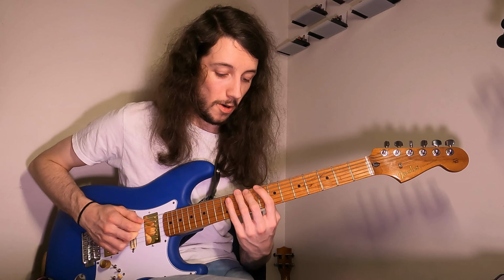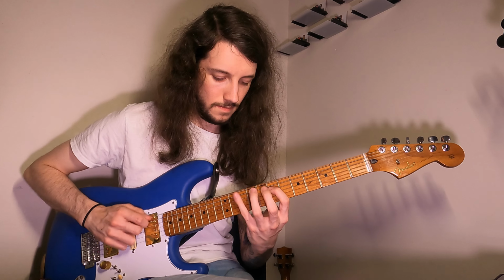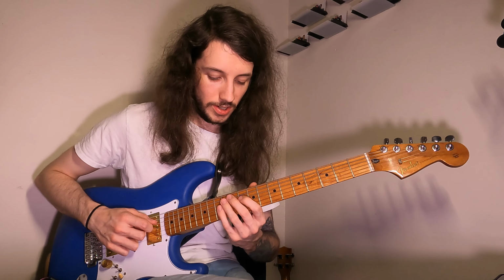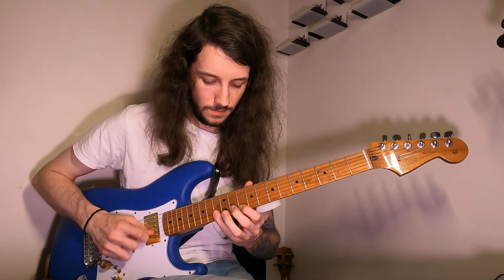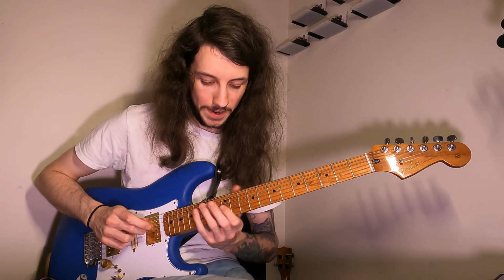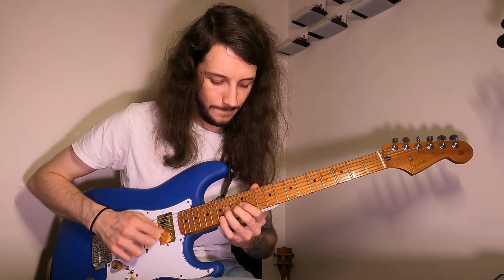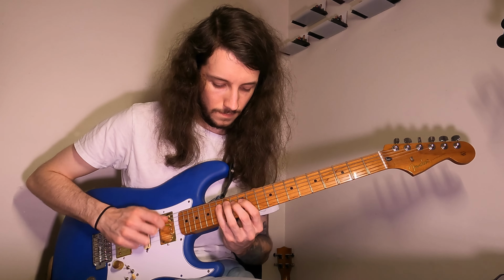Then I'm in position 1. Then position 2. Then finally position 3 would be my last position way up here at the 15th fret. And that, my friends, is the melodic minor scale on the guitar.